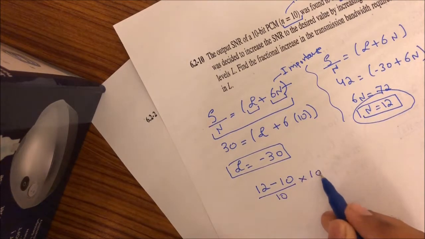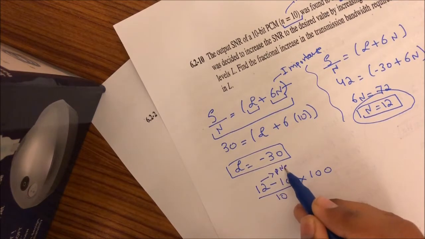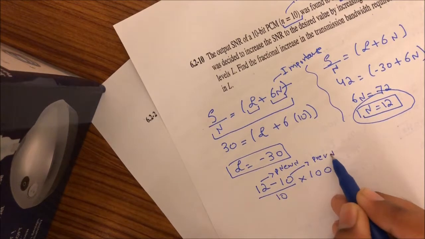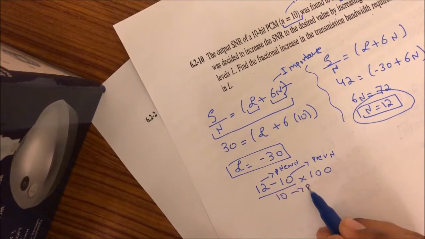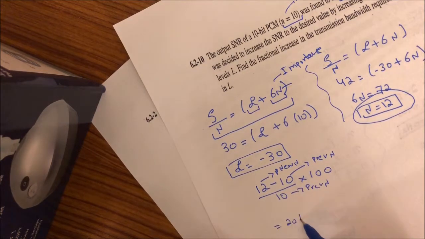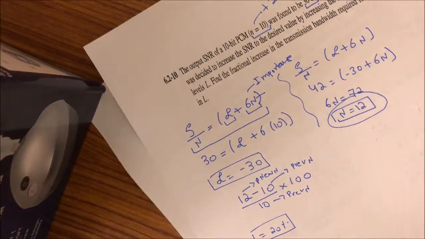I apologize, I will repeat this. This is the new n, this is the previous n, and this is also the previous n. So that turns out to be 20%. So the increase in transmission bandwidth would be 20%.